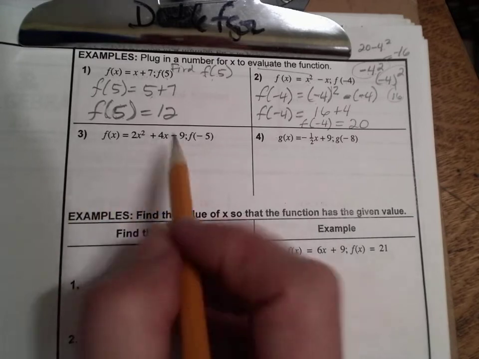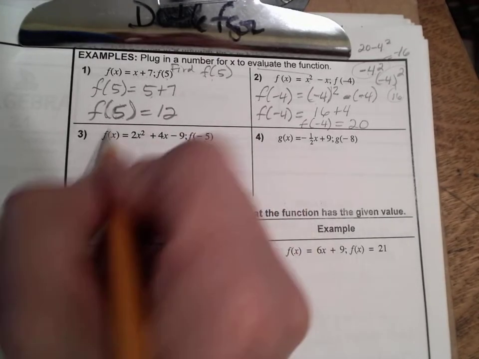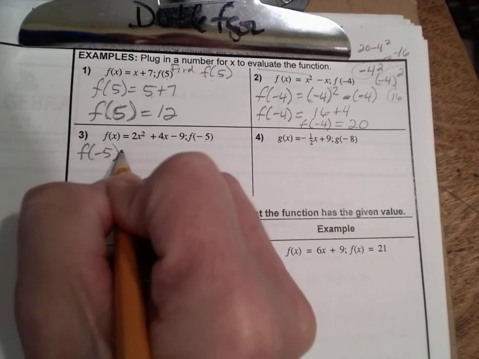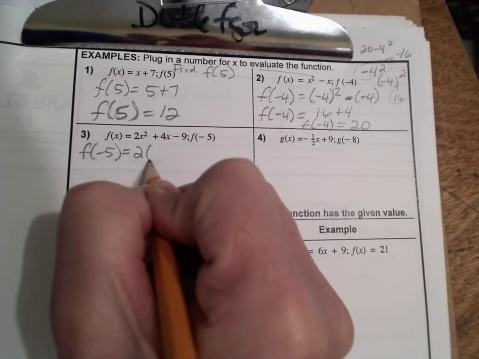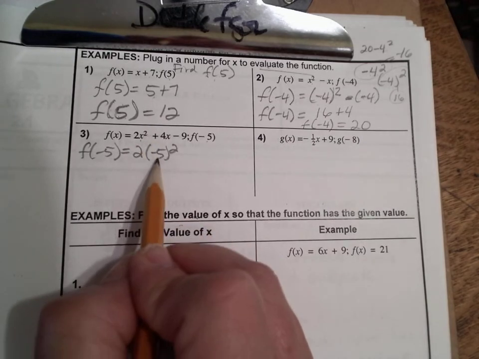All right, number 3, f of negative 5. So we're putting a negative 5 into our equation here. So f of negative 5, 2 times negative 5 squared, because you're only squaring the x.